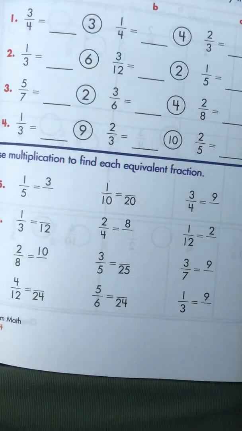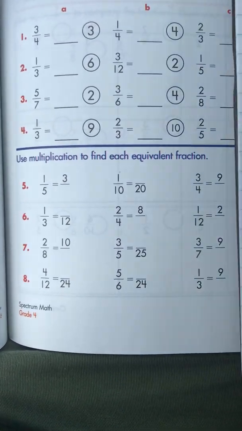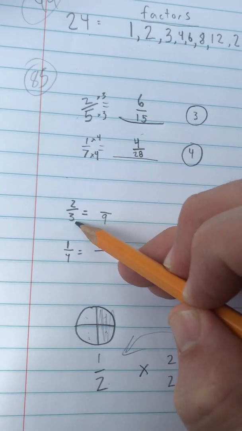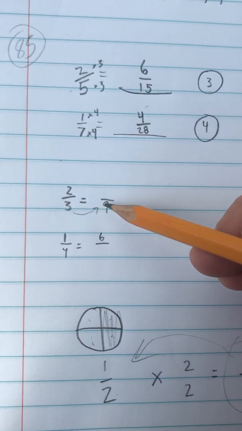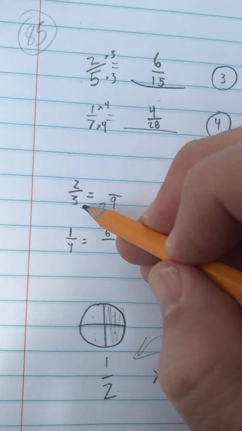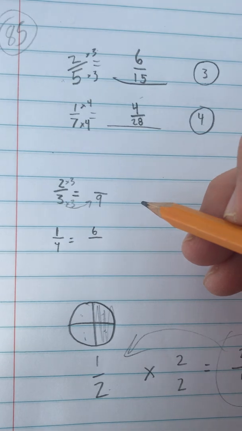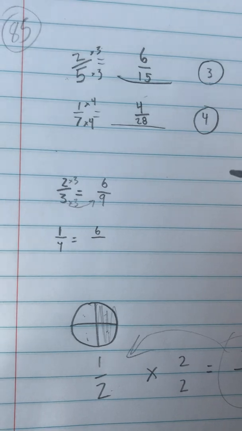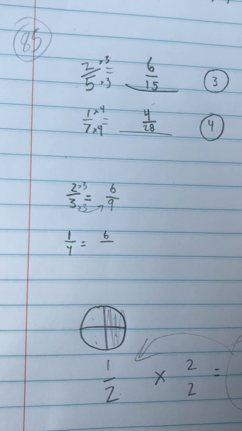And then there's a second set of problems at the bottom that says use multiplication to find each equivalent fraction. So in these problems, you just kind of have to see how they got from 3 to 9. Or in other words, what times 3 equals 9? Of course, we all know that 3 times 3 is 9, and then you do the same thing up top. So if 3 times 3 is 9, then 2 times 3 is 6. So that gives us 2/3, which is equivalent to 6/9.